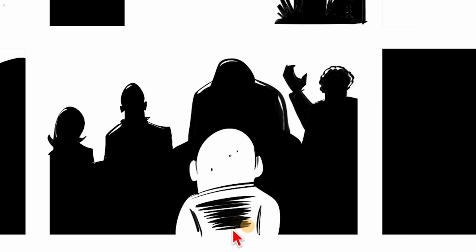And you can always have, say, a character that might be being confronted by this mob of characters, right? You can remove that white, you can draw in some details, kind of give a hint of shadows.